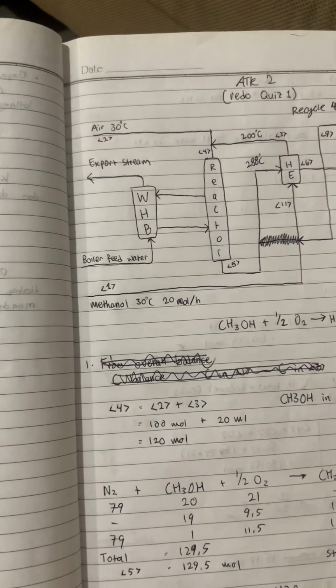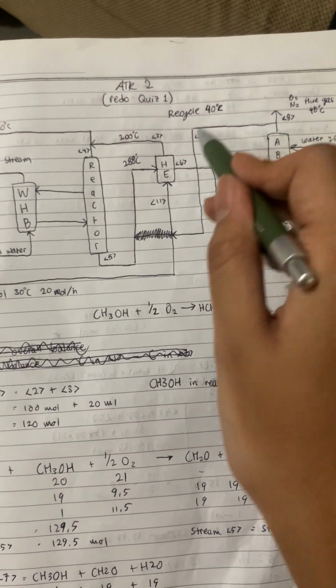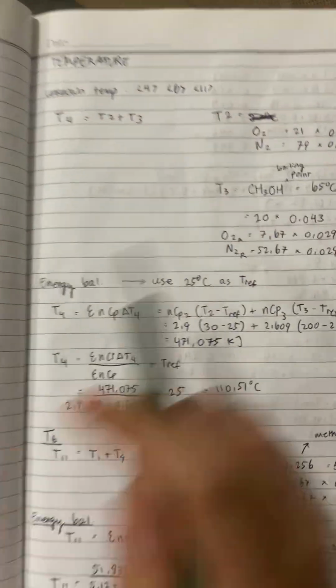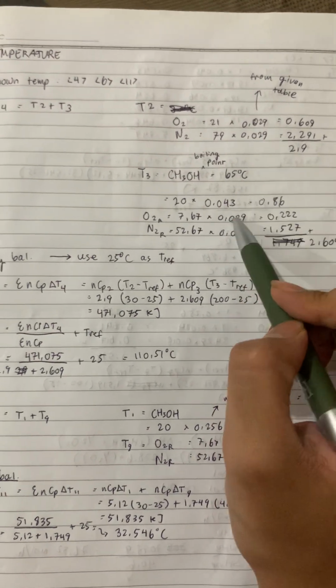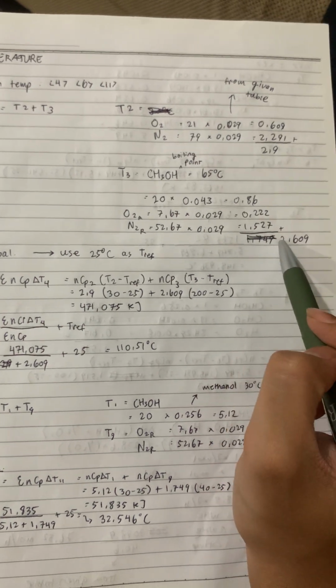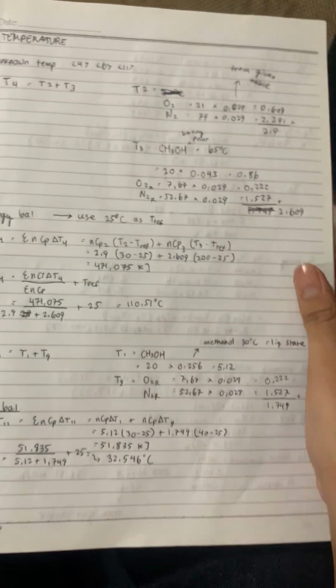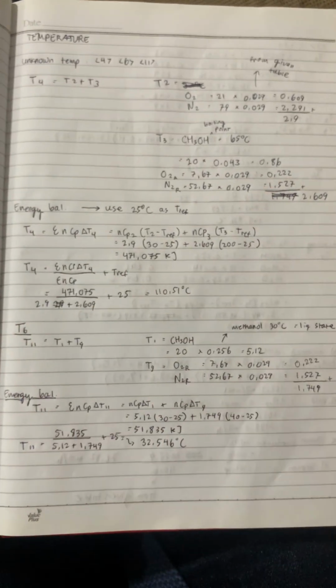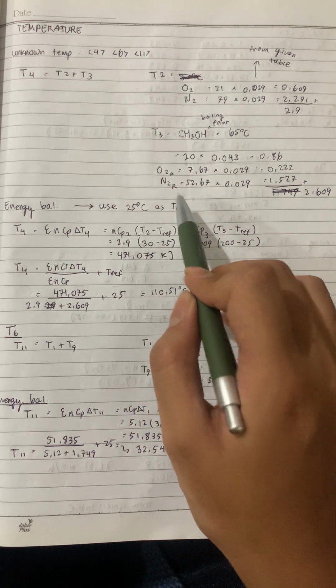Stream 8 is the recycle, right? It goes to recycle. From the same CP, I calculated them, and I got a total of 2.609.